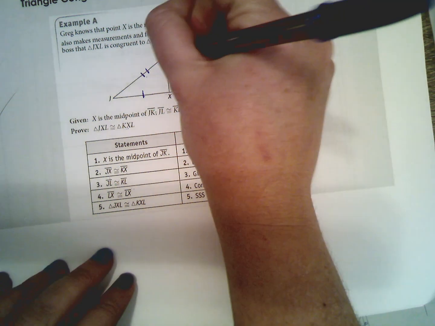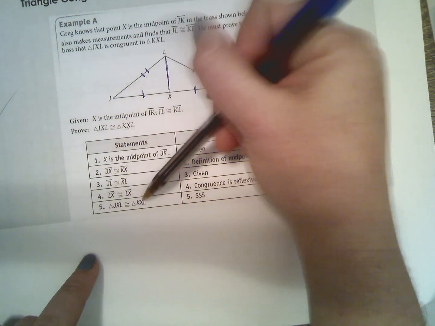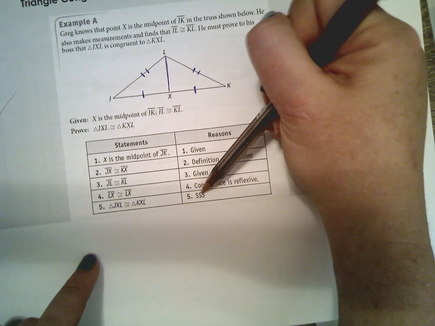And then since you know that this side is shared, now you know all three sides are congruent to each other. So that means that triangle JXL is congruent to triangle KXL by side, side, side.